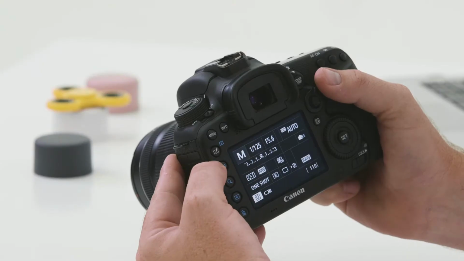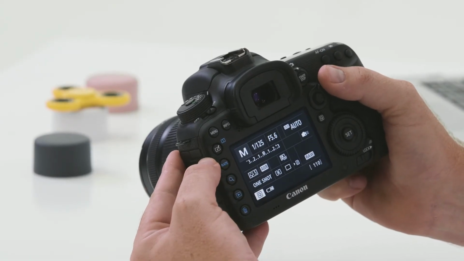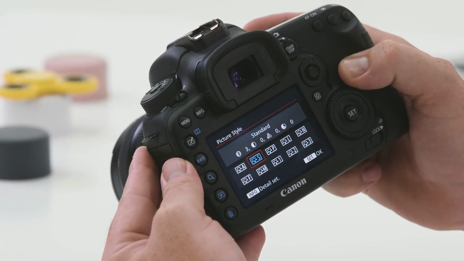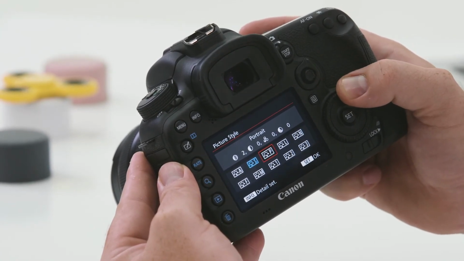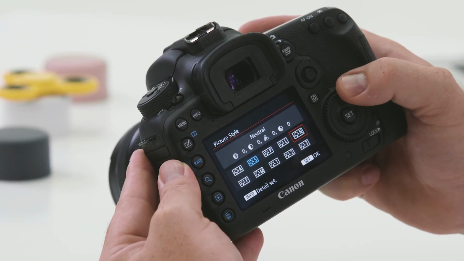The 7D Mark II has a quick button to access these. Up the top left, you'll notice a picture of a paintbrush. If we press this button, we have access to 3 creative modes. Let's look at my picture styles first. The my picture style settings on this camera offer settings such as automatic, standard, portrait, landscape, neutral, and faithful.